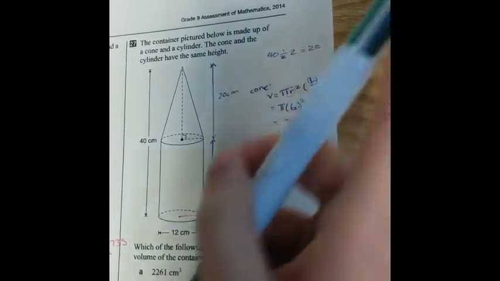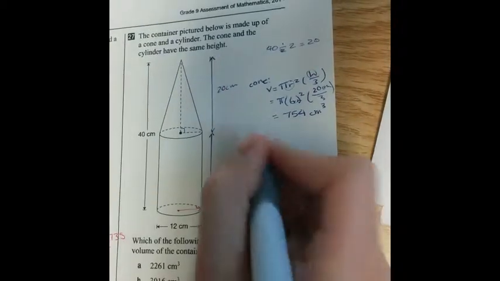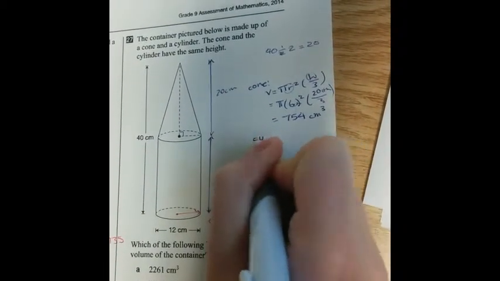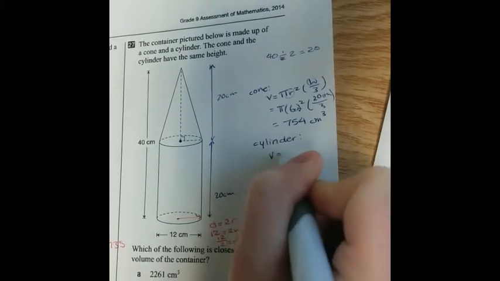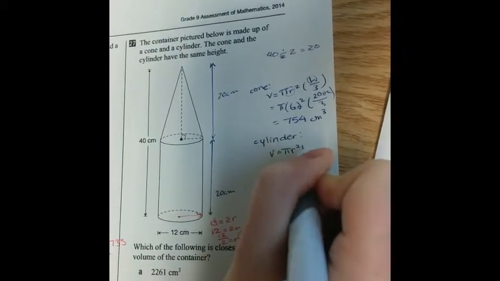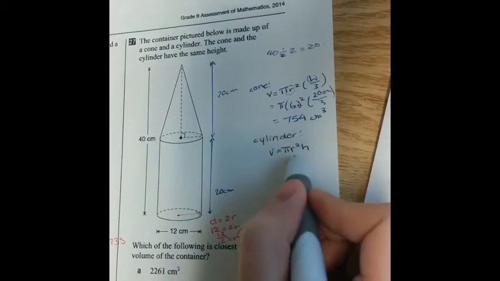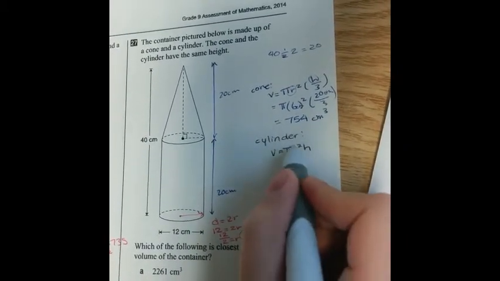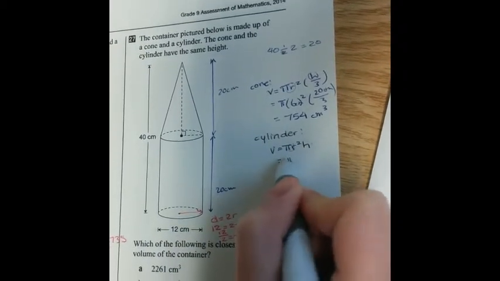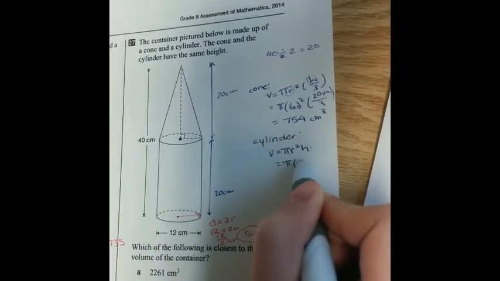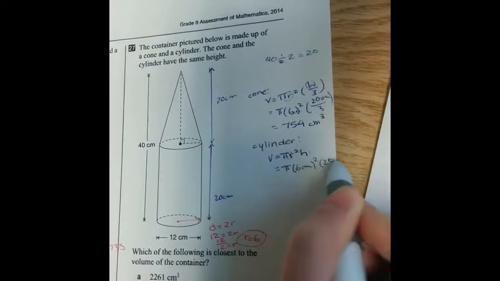Okay? So now the equation of the cylinder, we're going to do in black. Cylinder would be volume equals pi r squared times height. Similar to the last equation, except it's not divided by 3. We have radius, we have height, so we can definitely solve for this. So it would be pi times radius is the exact same thing, 6 centimeters squared times height, which is 20 centimeters.